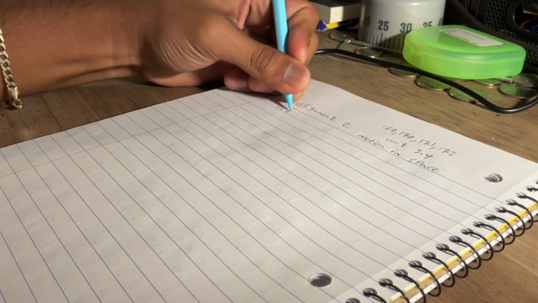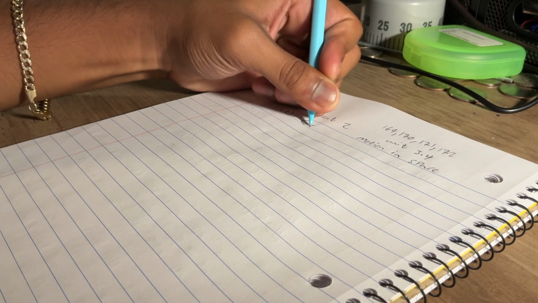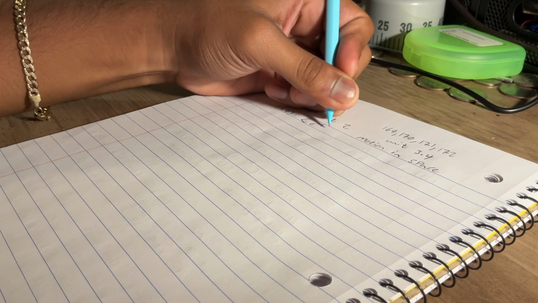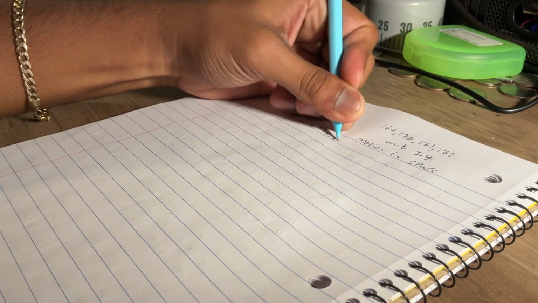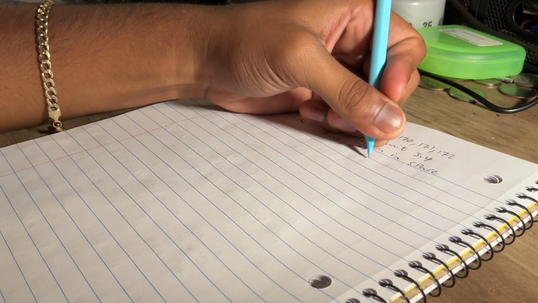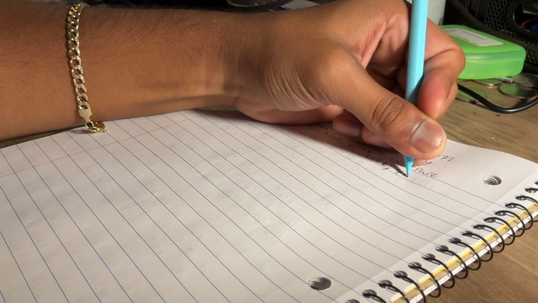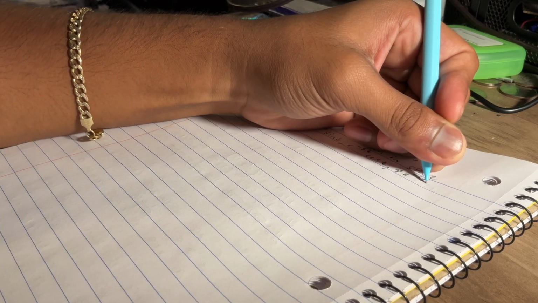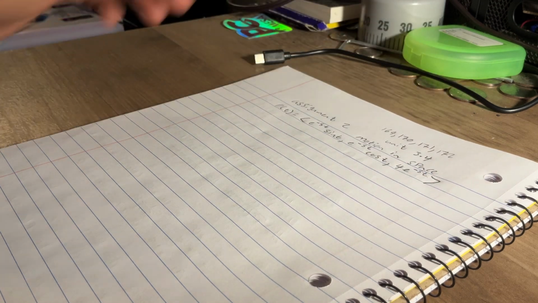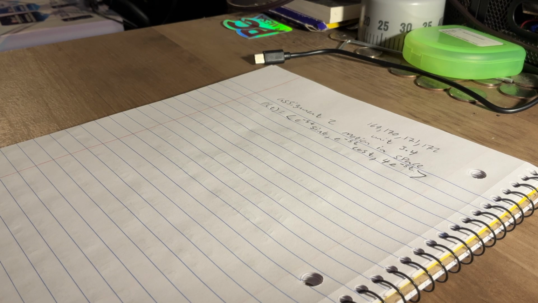So r of t is equal to 4 e to the negative 5t sine t, e to the negative 5t cosine t, and then 4 e to the negative 5t. Sure, you can see that? Okay. Then is the position vector of a moving particle. Find the following quantities.